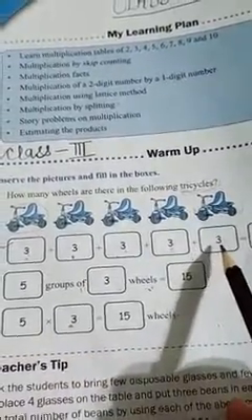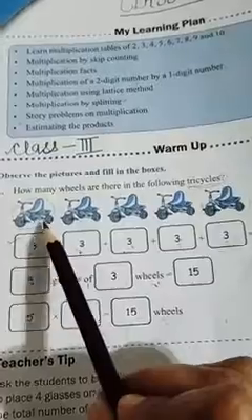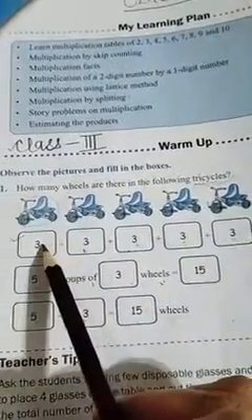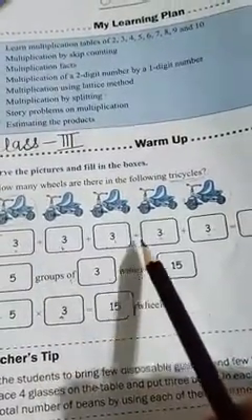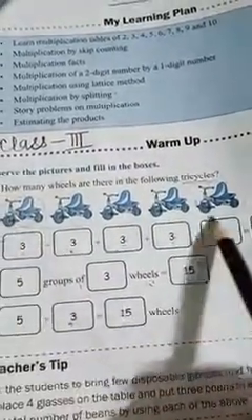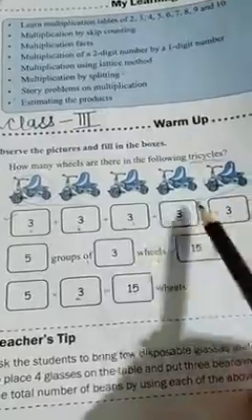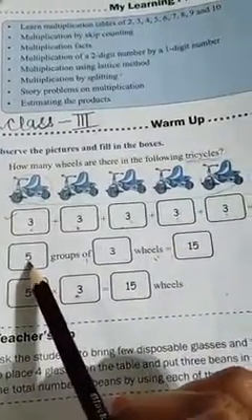Firstly, this is method 1. We will add all the wheels of the tricycles. Here are the 1, 2, 3, 4, 5 tricycles, and every tricycle is having 3 wheels. So 3 plus 3 plus 3 plus 3 and plus 3, these become 15, means there are in this picture 15 wheels.